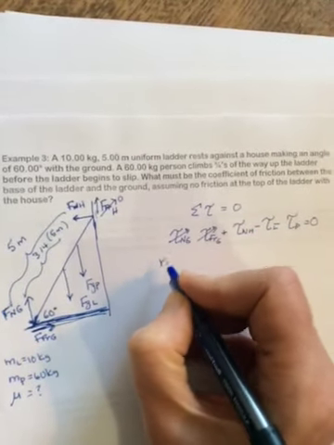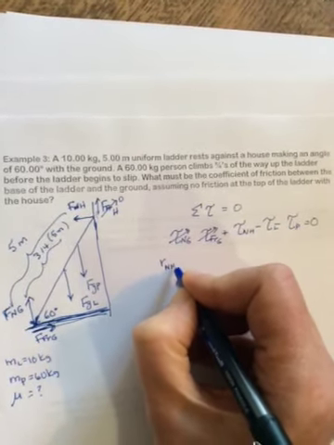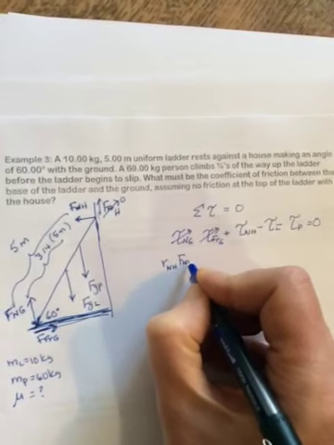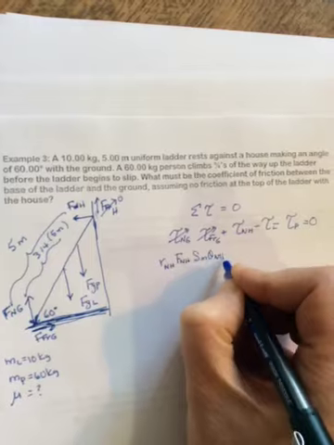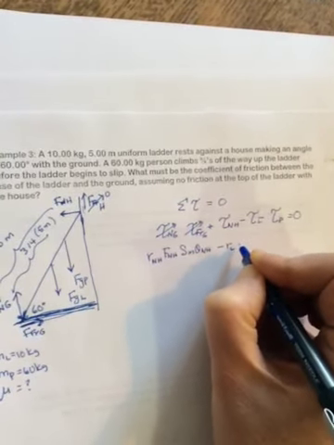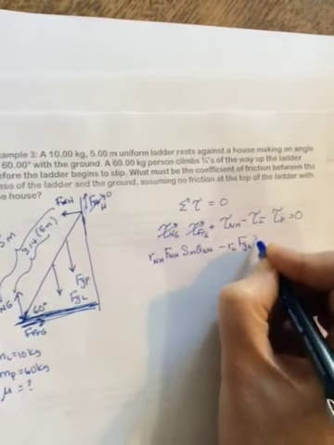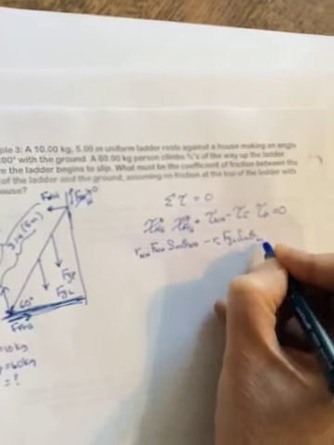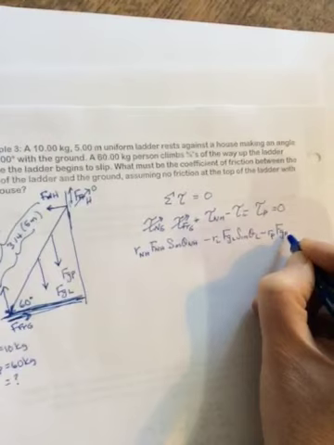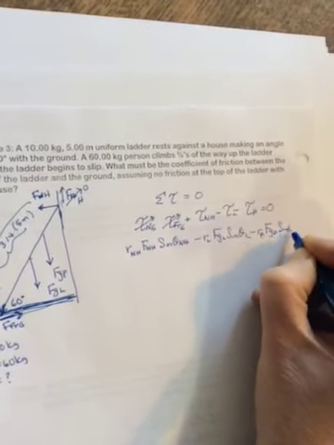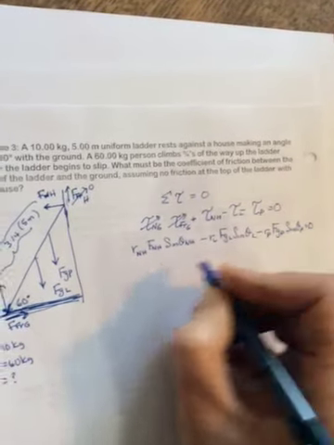So it'll be R of the normal of the house, F normal of the house, sine theta normal of the house, minus R of the ladder, FG of the ladder, sine theta of the ladder, minus R of the person, FG of the person, sine theta of the person equals 0.